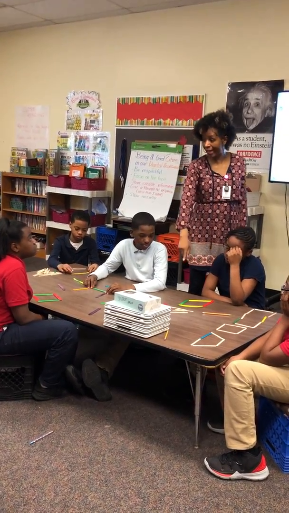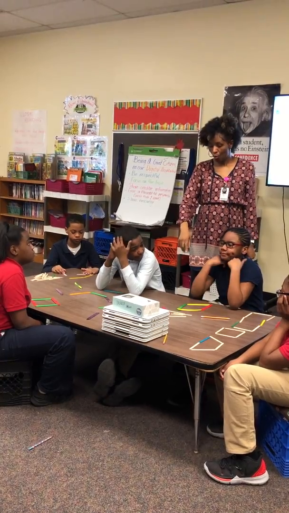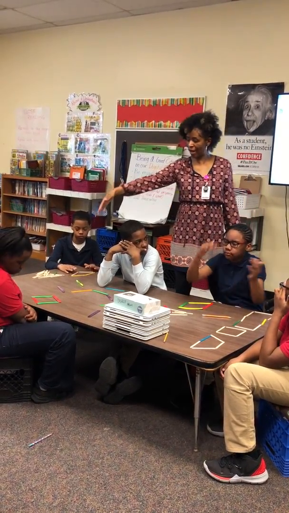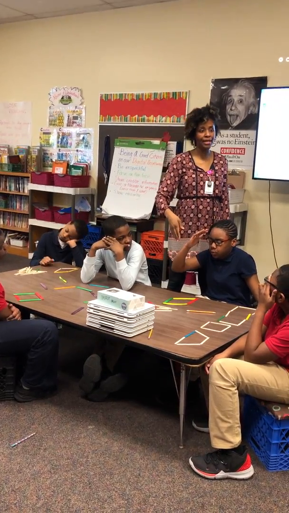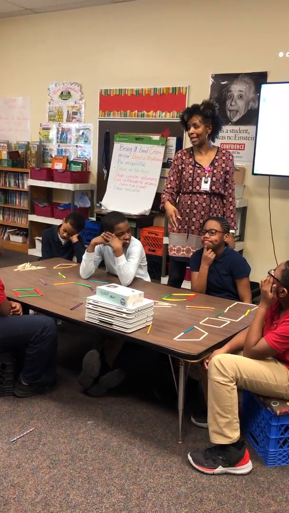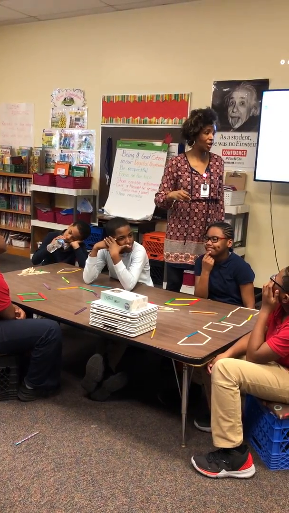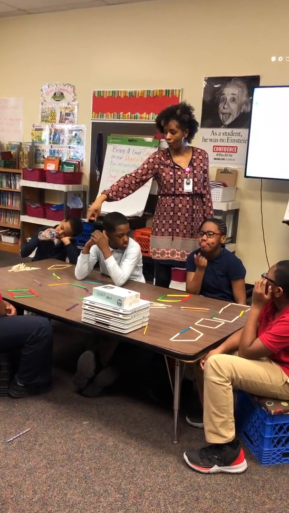Let's look at Jania's. She has 4 angles, yes? Would they be right angles? No. So between the square and the rhombus, the difference is that the rhombus has no right angles, and the square has 4 right angles.